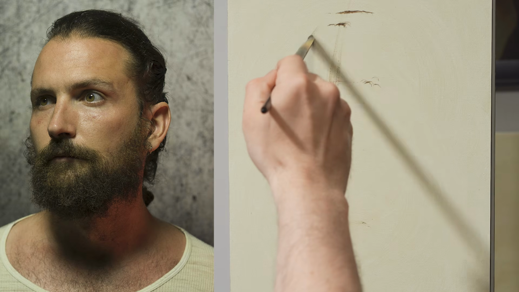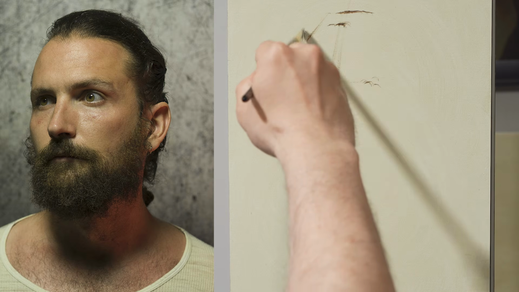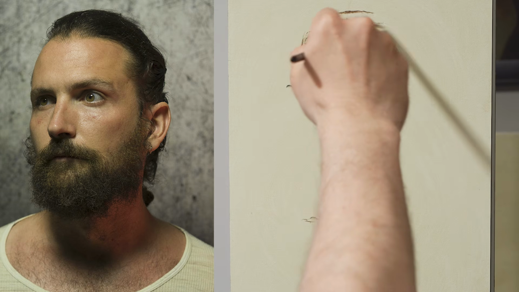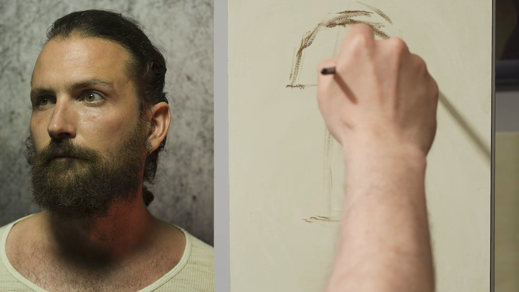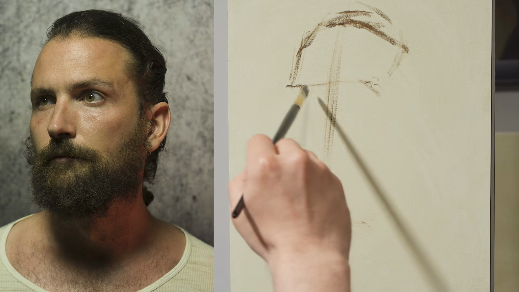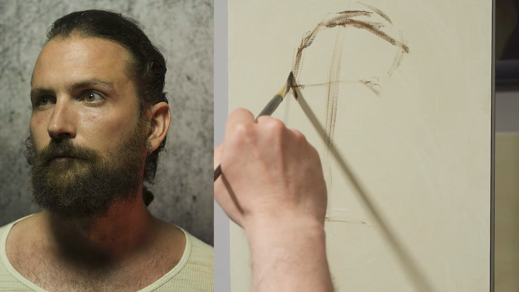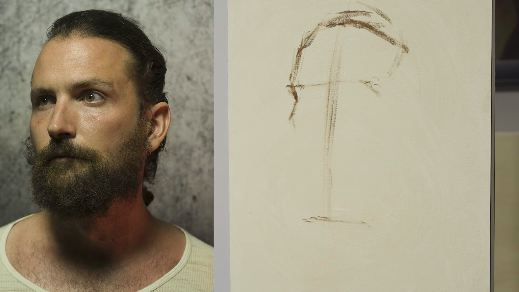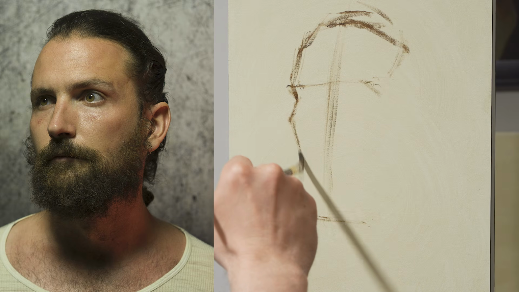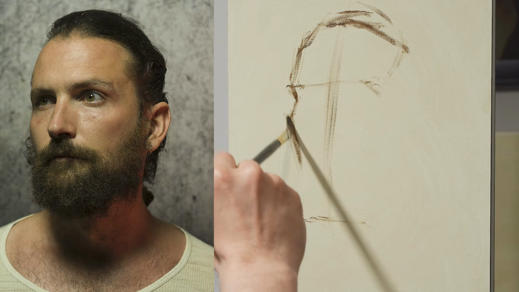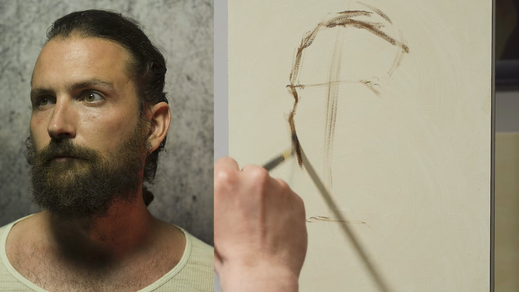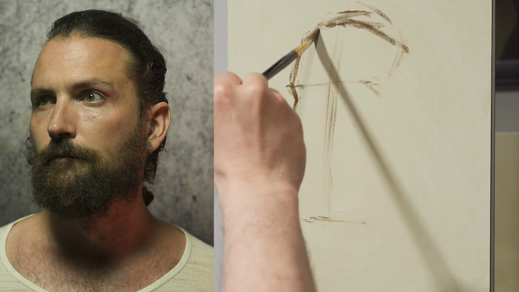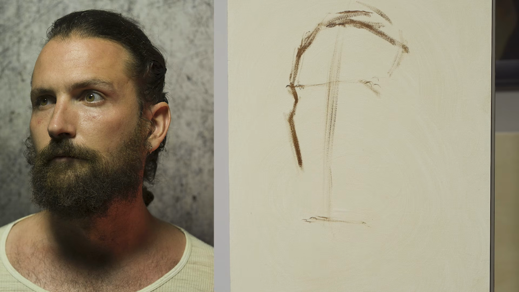So first we need to quickly outline the silhouette of the head, and we are trying to be as accurate as possible, but we should keep in mind that we're going to lose the drawing anyways. So only the crucial, important parts. You see, I'm immediately starting to look for this structure, and I'm not using curves.